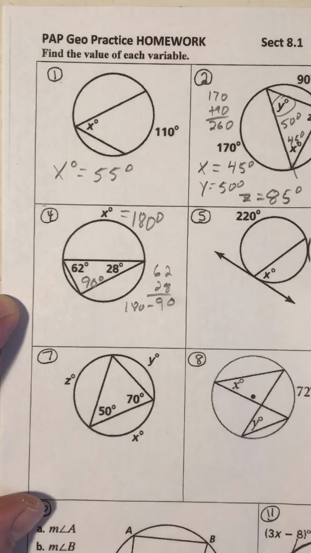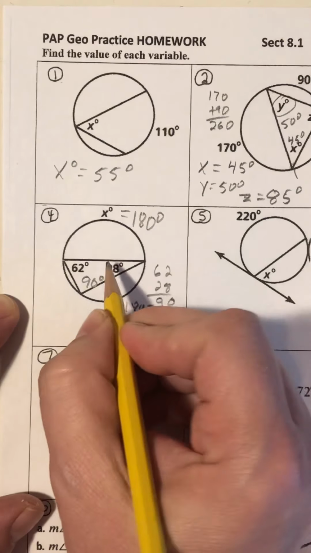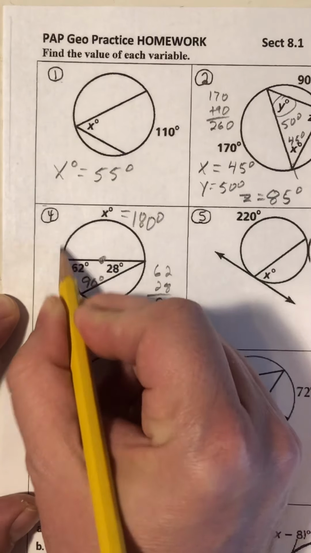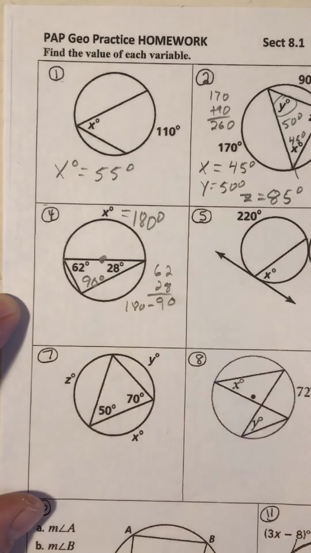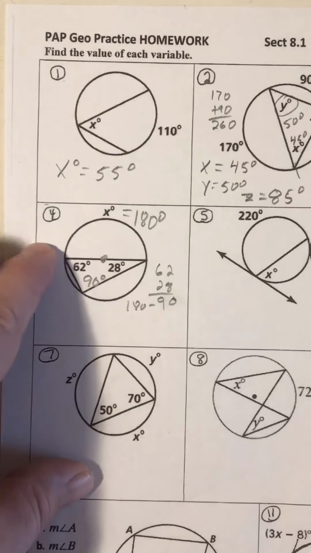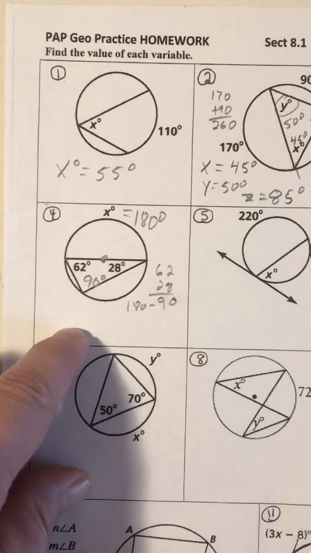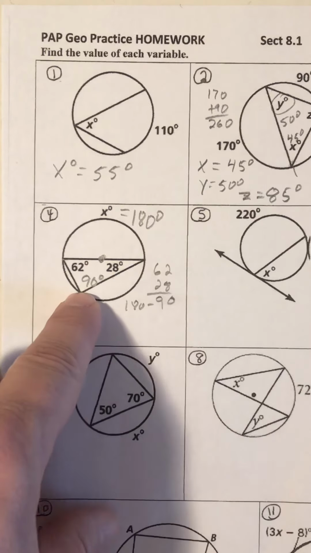So yes, this would have to be a diameter because this arc is 180 degrees, and this one over here would be 180 degrees. Okay, so, and also remember, if you have an inscribed angle that intercepts a diameter, it's going to be a right angle.